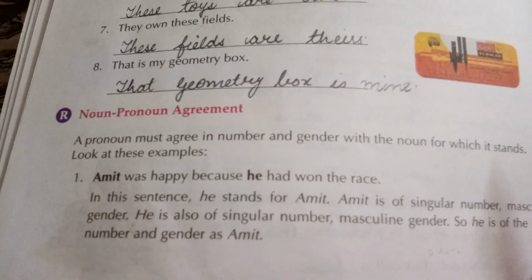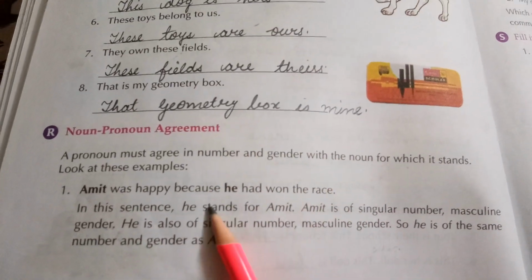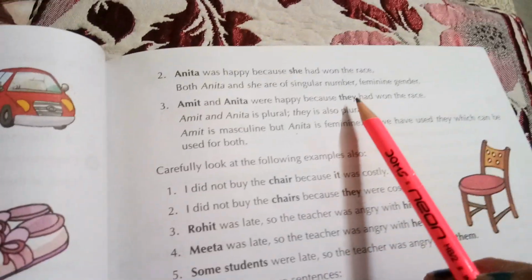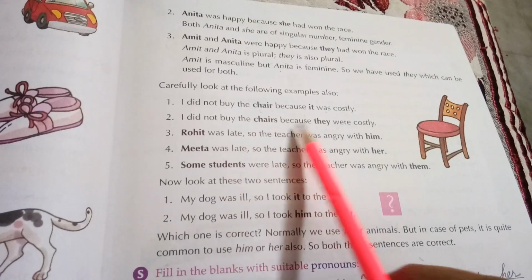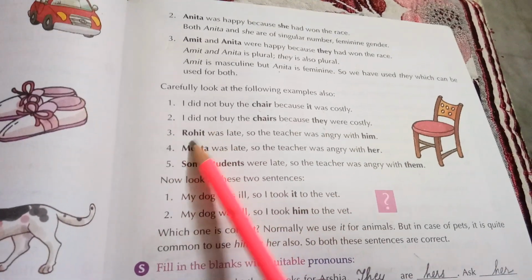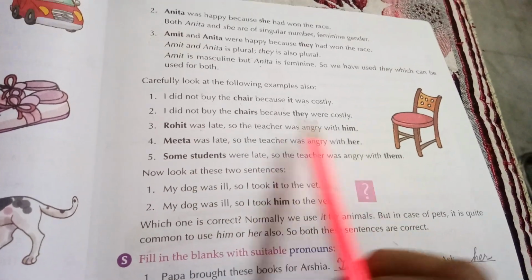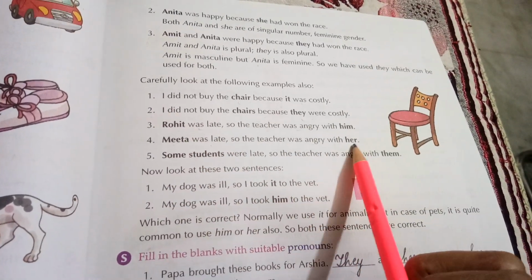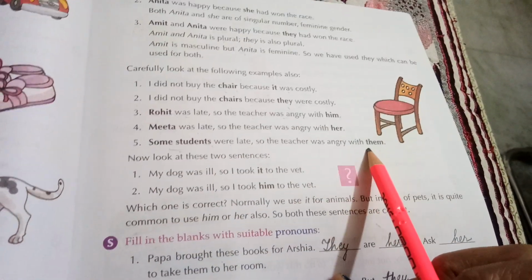Now children, come to noun and pronoun agreement. I have told you earlier also about the singular and plural. For singulars we write he and she and it, and for plurals we write they and theirs, right? I did not buy the chair because it was costly. For singular we write it, for plural we write they. Rohit was late, so the teacher was angry with him. Meeta was late, so the teacher was angry with her. Her is used for the girl. Some students were late. It is plural, so for plural we are writing them.